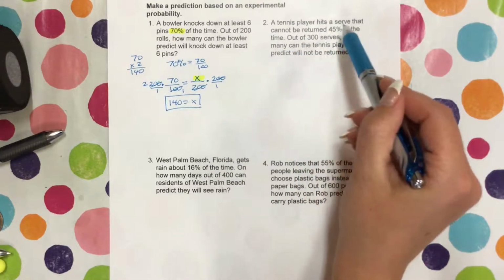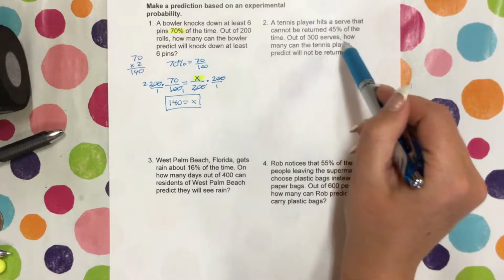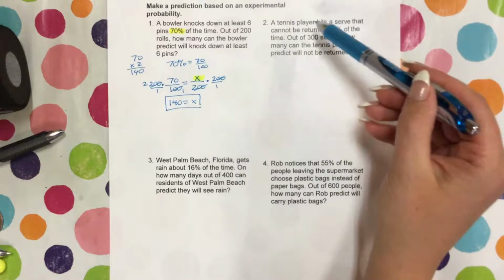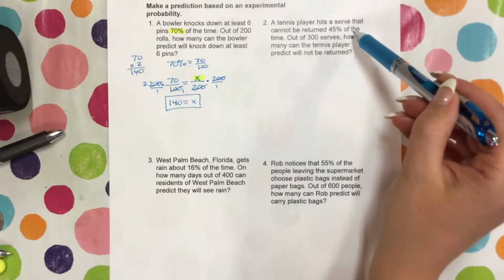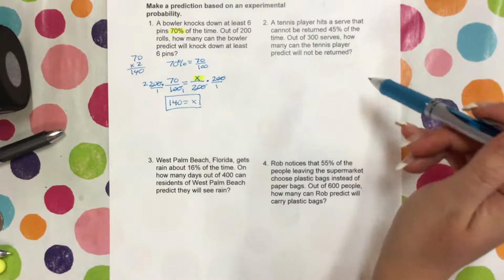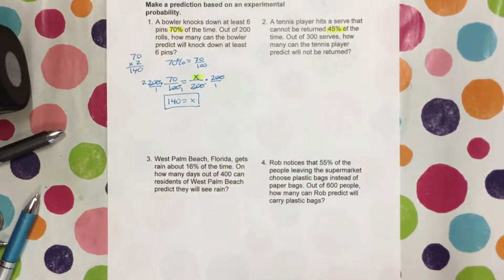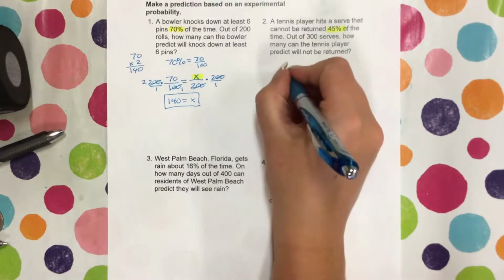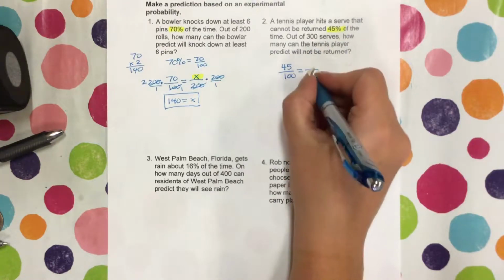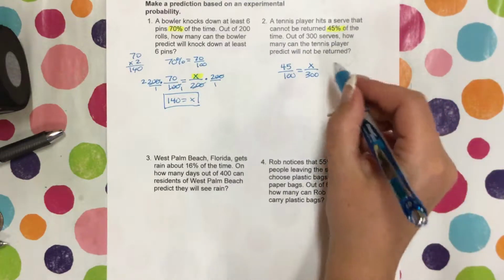Number 2 says a tennis player hits a serve that cannot be returned 45% of the time. Out of 300 serves, how many can the tennis player predict will not be returned? Okay, so we have our percentage right there, 45%. So we're going to make that into a fraction. 45% is the same thing as 45 over 100. Okay, the total number of serves is going to be 300, and we need to figure out how many of those serves are not going to be returned. So we just need to solve for x.